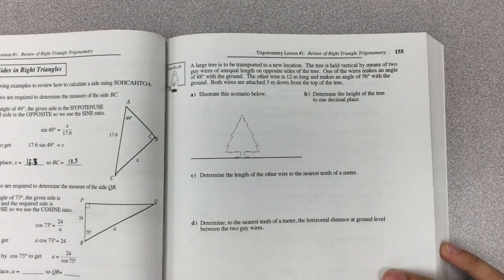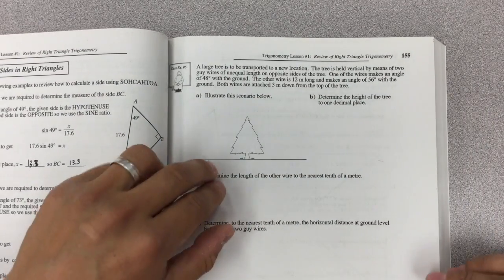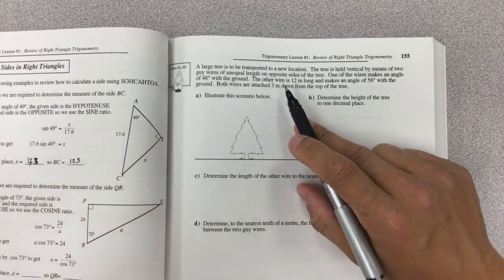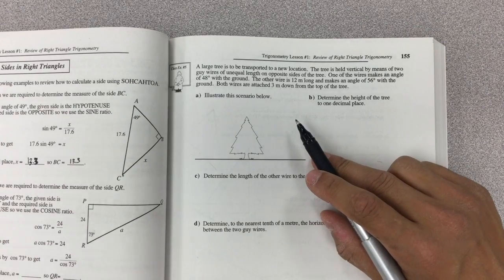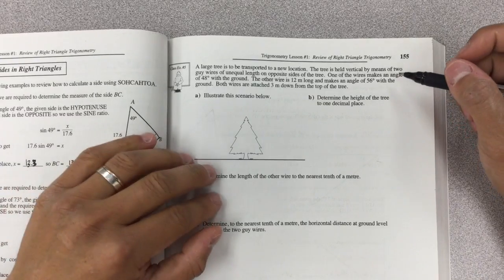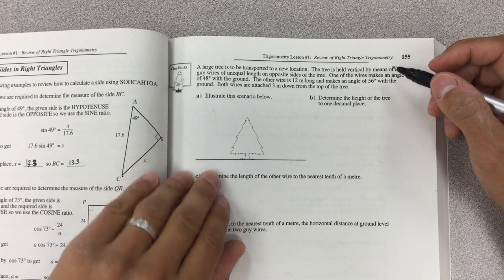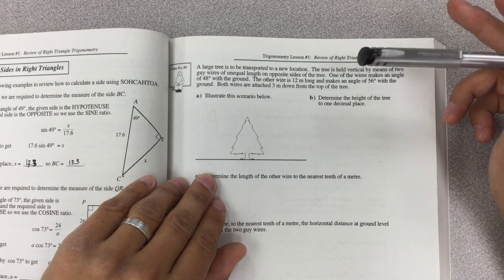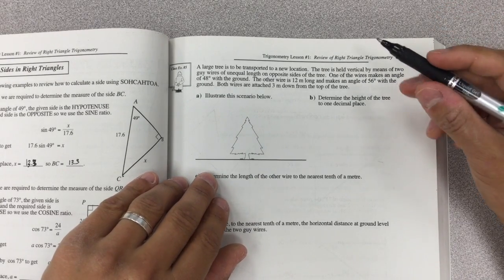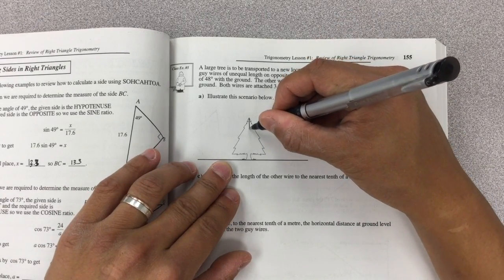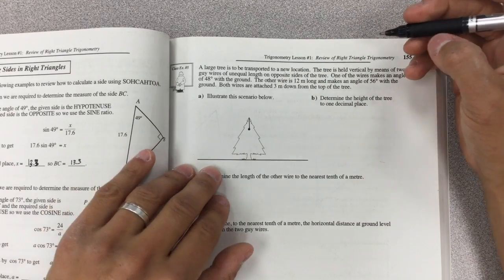All right, the next example: a large tree is to be transported to a new location. The tree is held vertical by means of two guy wires of unequal length on the opposite sides of the tree. One of the wires makes an angle of 48 degrees with the ground. The other wire is 12 meters long and makes an angle of 56 degrees with the ground. Both wires are attached 3 meters down from the top of the tree. All right, so 3 meters down, that's where they're both attached.